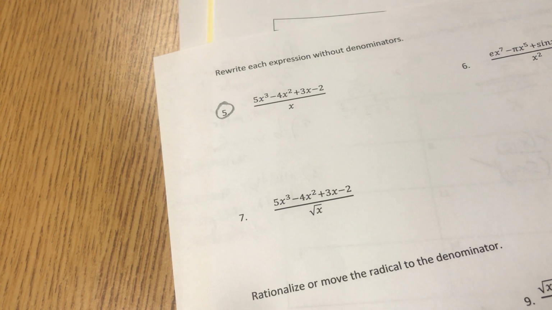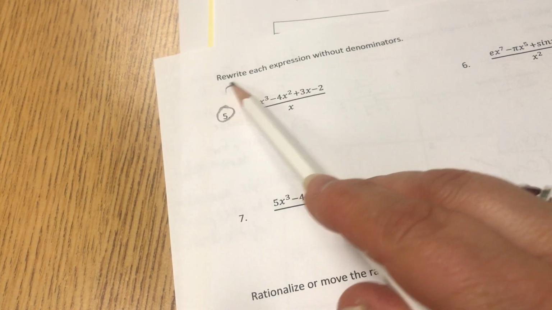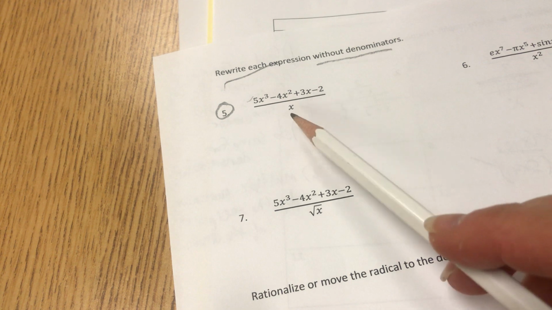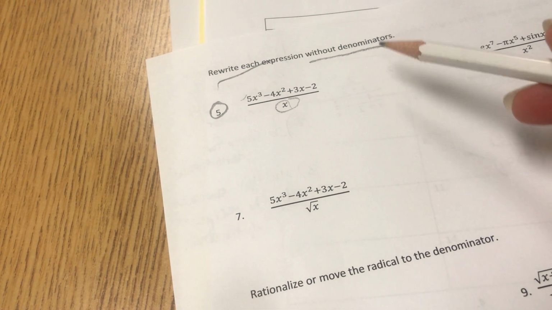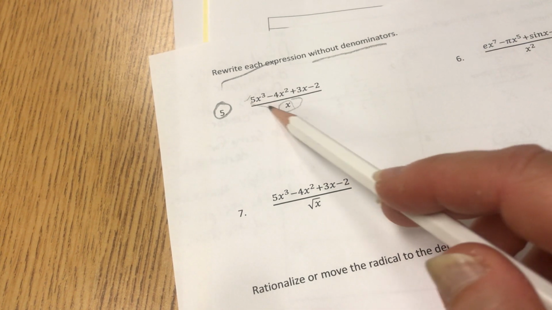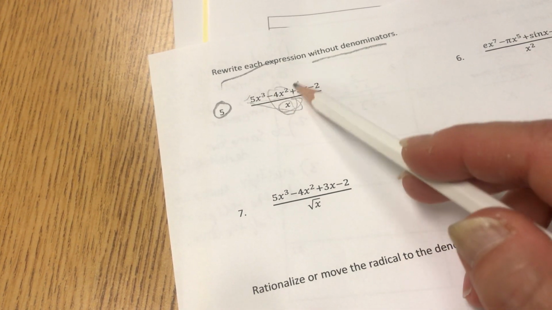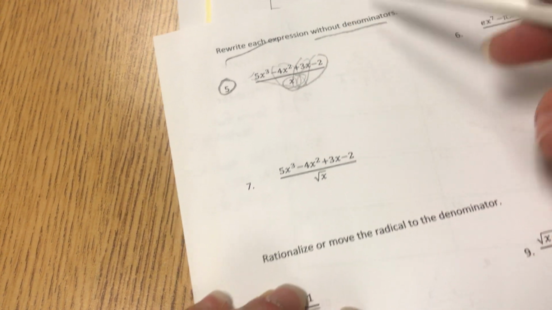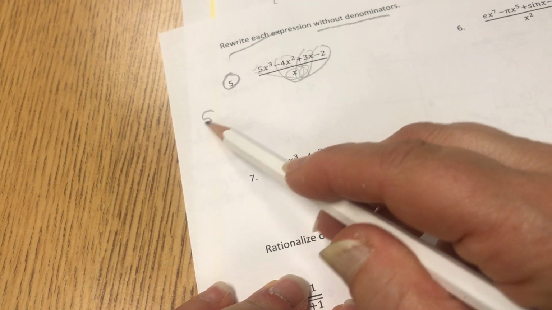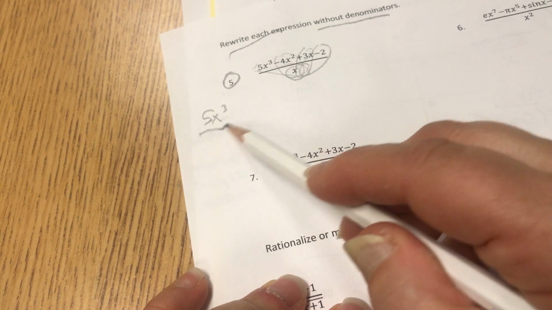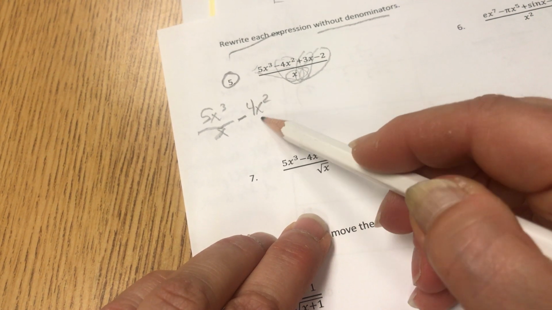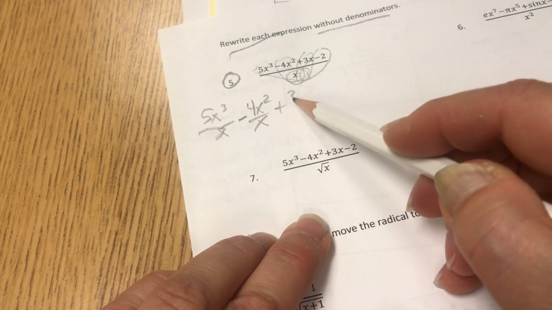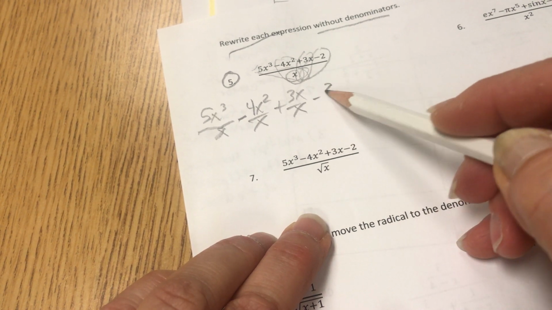On page 12, we'll do 2 examples here. Rewrite each expression without denominators, meaning there should be no variable or number in the denominator. So I'm going to take this and I'm going to change it into 1, 2, 3, 4 different fractions: 5x cubed over x, minus 4x squared over x, plus 3x over x, minus 2 over x.